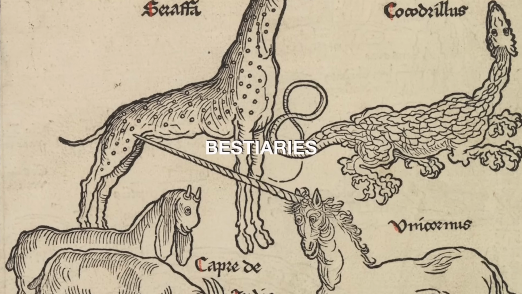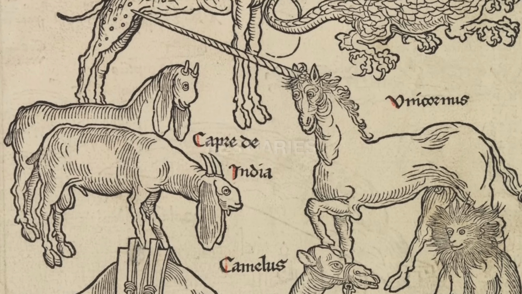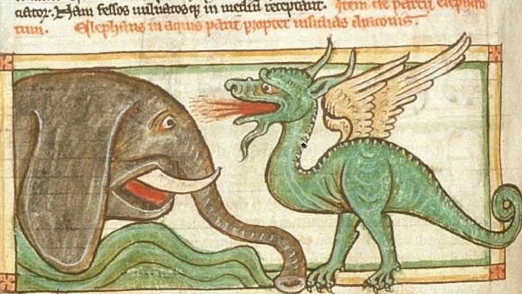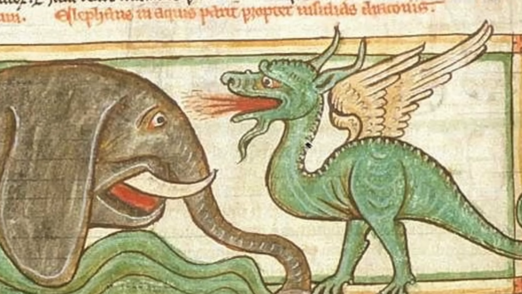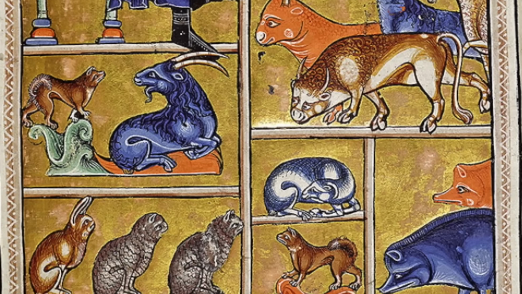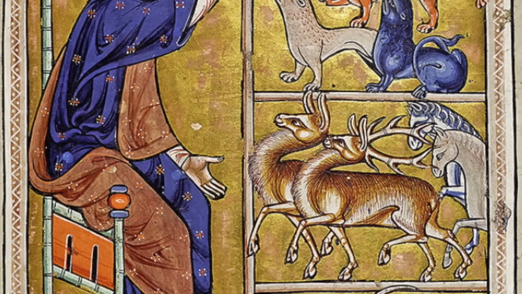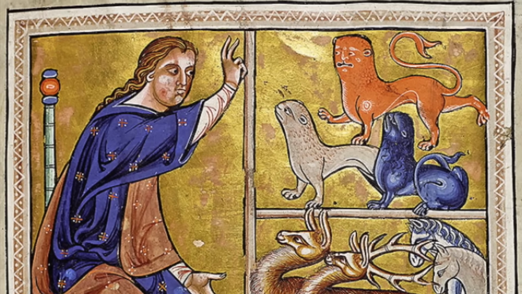Books of beasts or bestiaries were amongst the most popular illuminated texts in Northern Europe. A bestiary consists of images of both real and mythical animals. The main purpose of them was not to learn about the animal kingdom, but to teach people how to lead the life of a virtuous Christian.